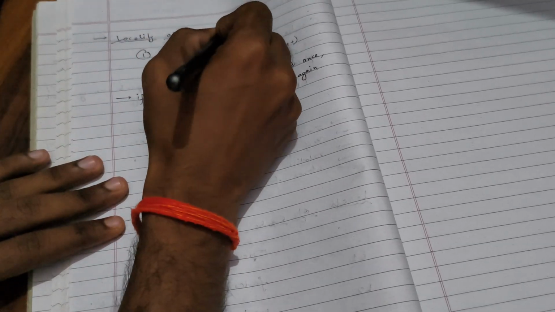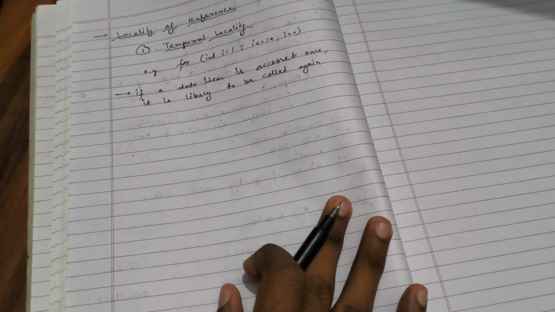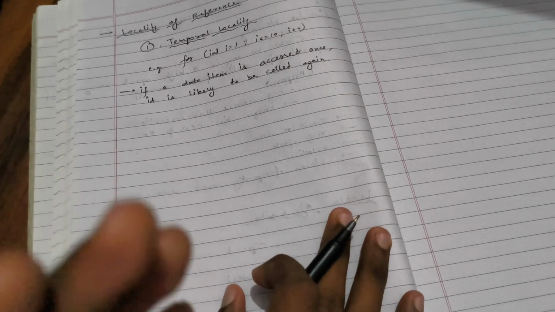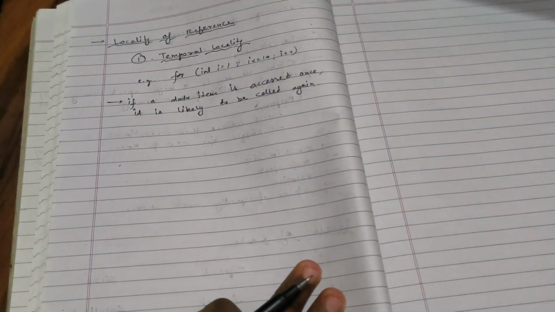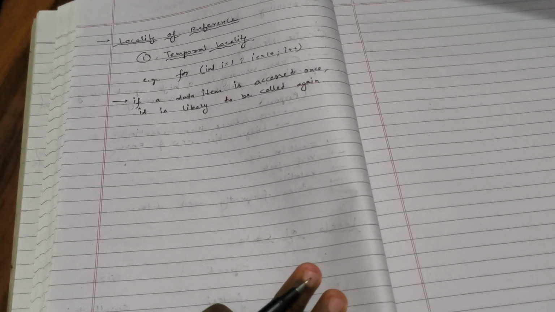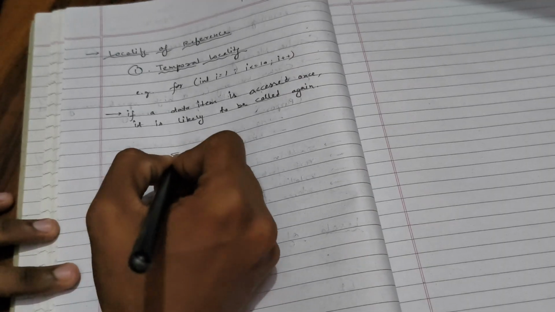Now, here we were referring to a single data item, but it is also possible that if a particular memory location has been accessed, then we might require the neighboring data items as well, the neighboring locations as well. This is what we call spatial locality.